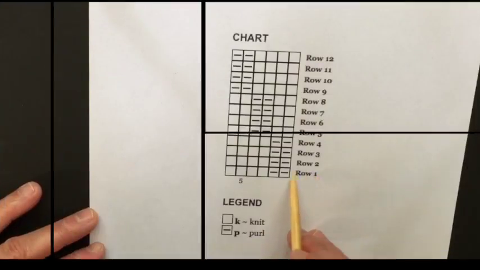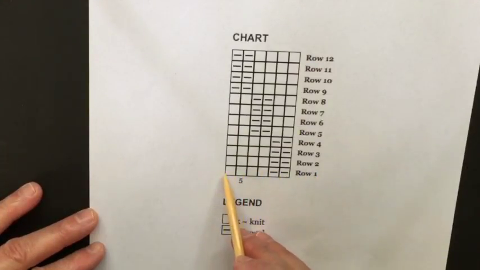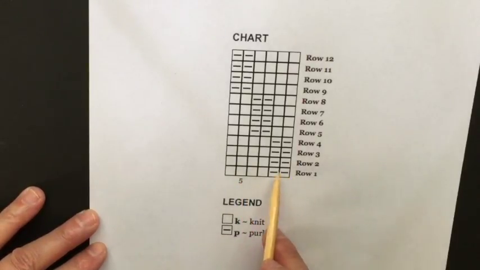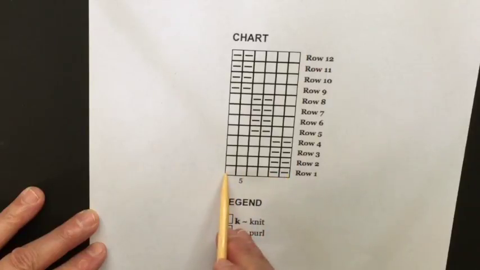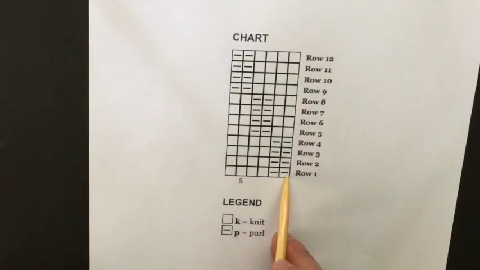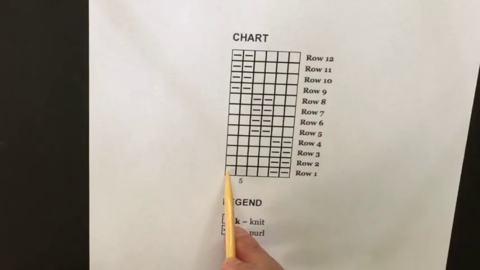Okay, so let's do it. So this is our first row. And as you see, here is number 5 in the chart, which tells you that there are six stitches. This is a 5th stitch, and the stitch after that is 6. There are 6 stitches to each repeat.